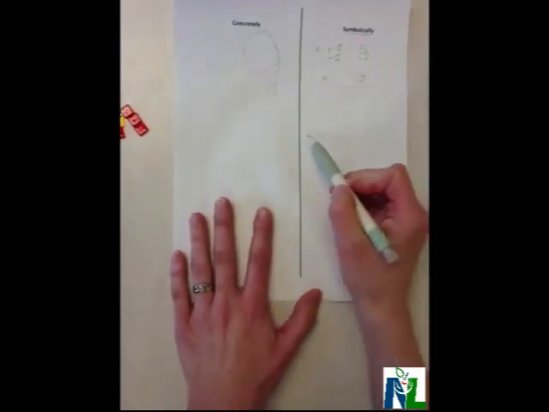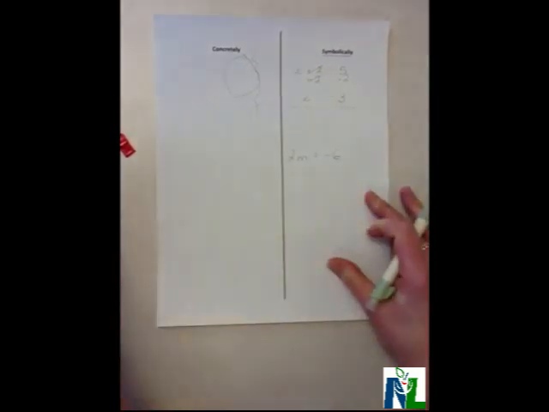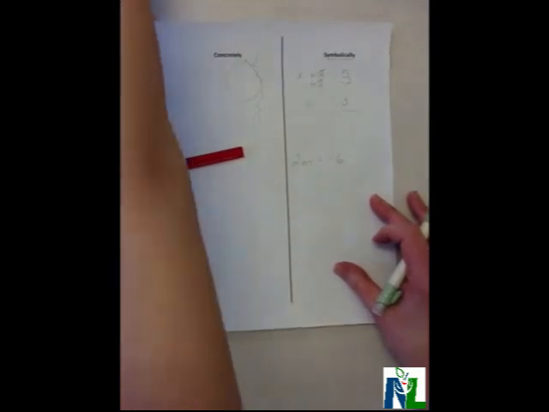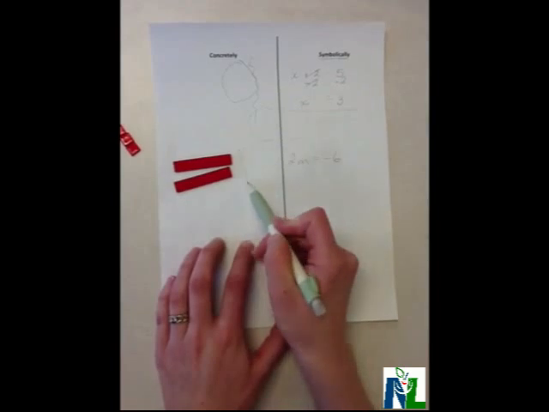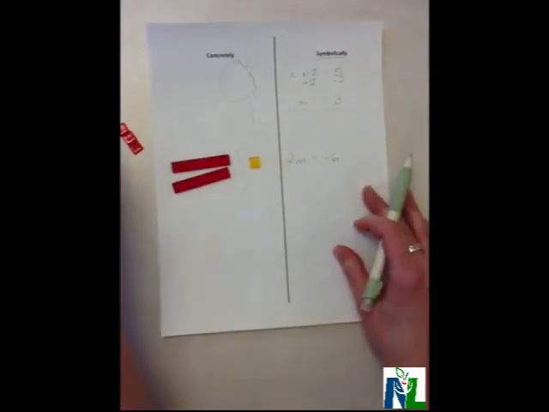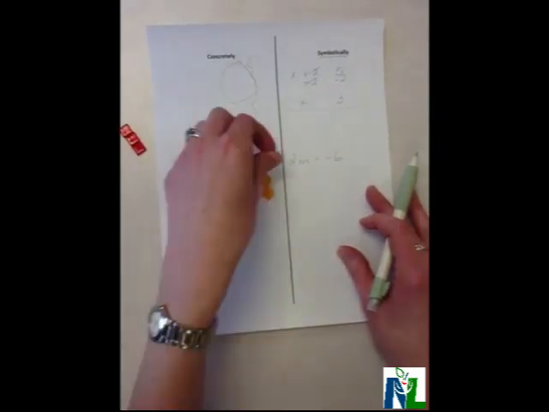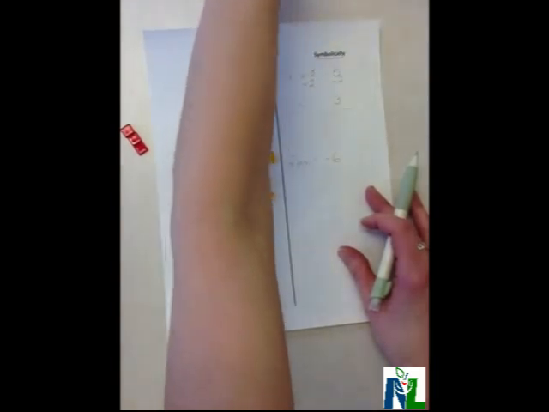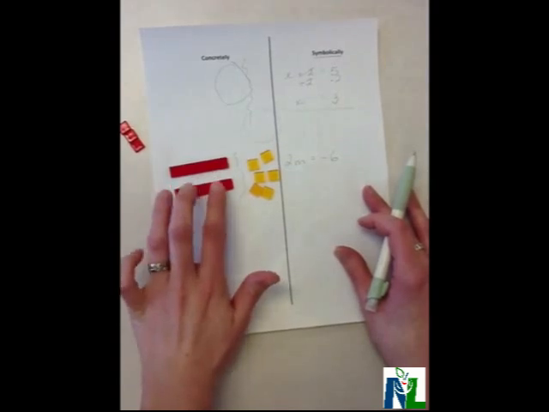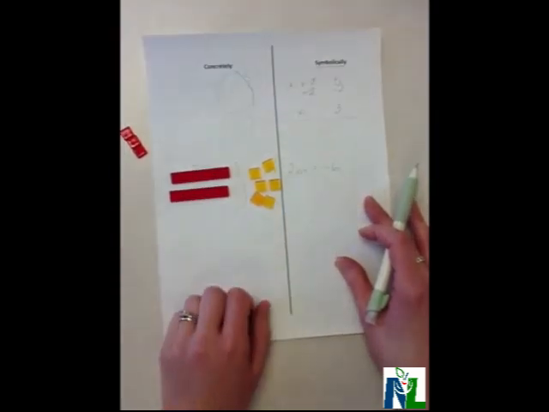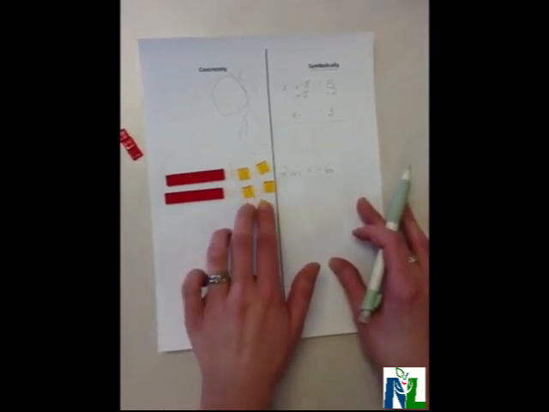Now let's do another one. 2m equals -6. So we're going to need 2 variables, and it equals 6 negatives. When we did our algebra tiles, the little trick that I showed you was to group our units so that they matched up with our variable.